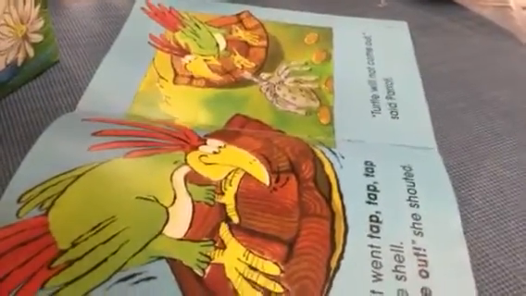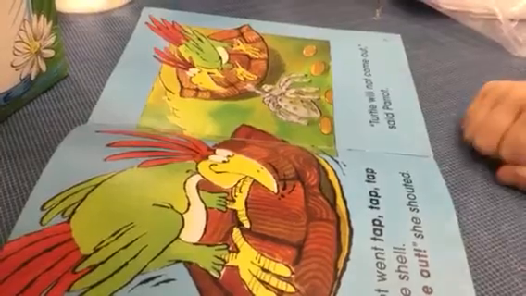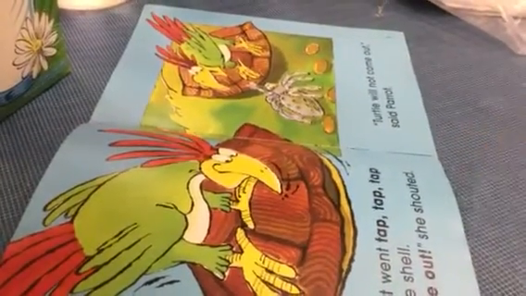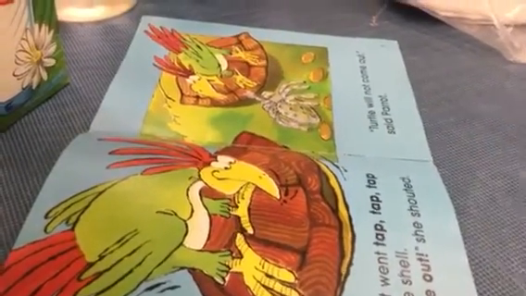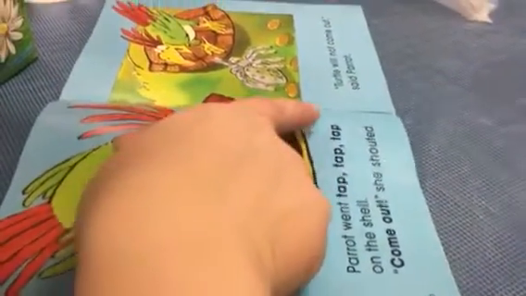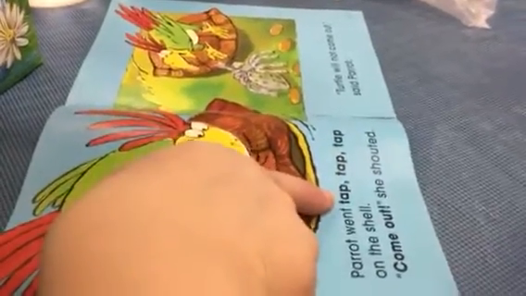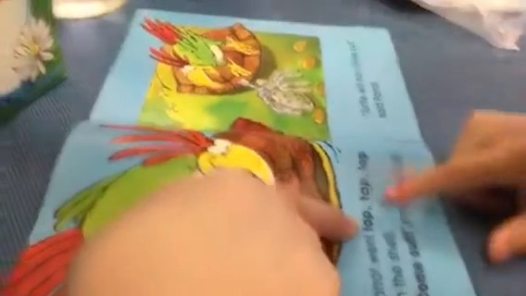Now who approaches the turtle? The parrot. Right, and what does the parrot seem to be doing? Knocking on his shell. But does the turtle want to come out? No. Now look, we can see a word here. It's done 3 times. 1, 2, 3. I think we can use our sounds to read it. I wonder what the parrot's doing on the shell.